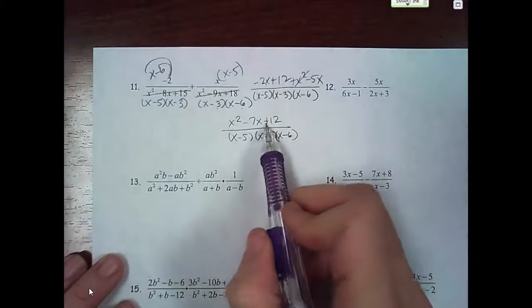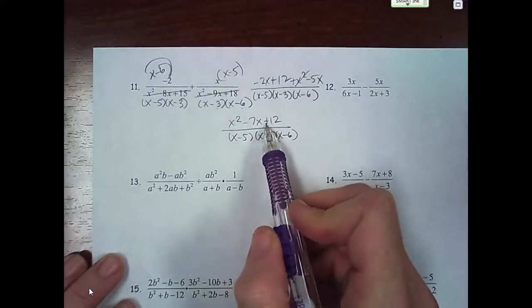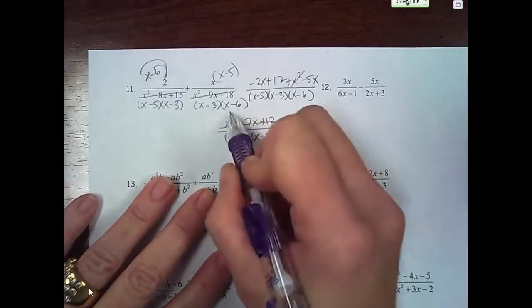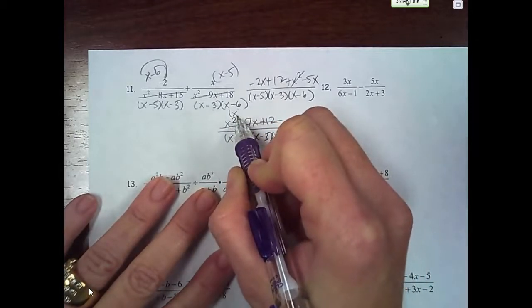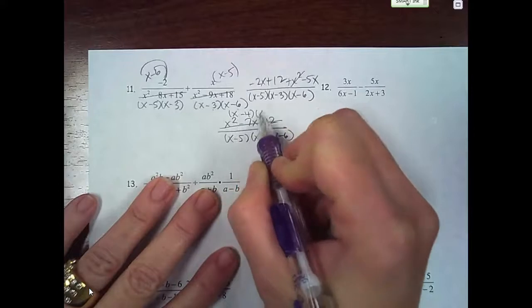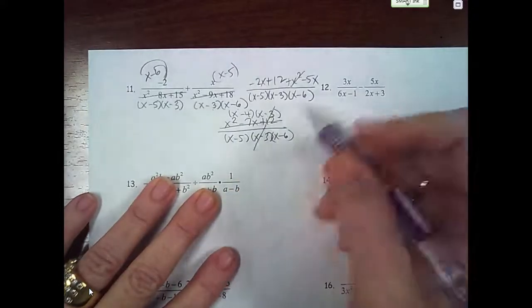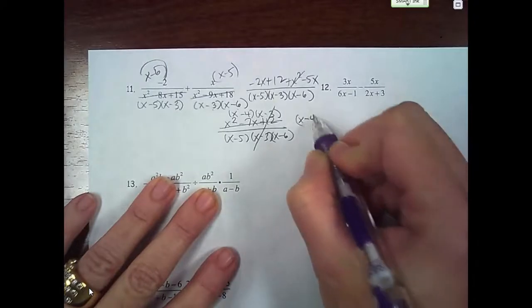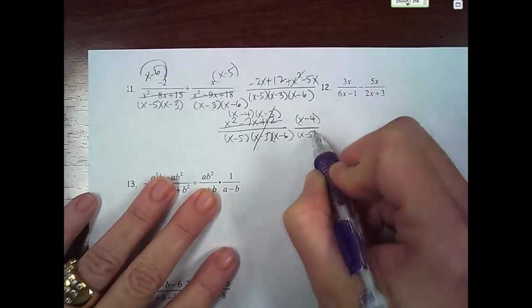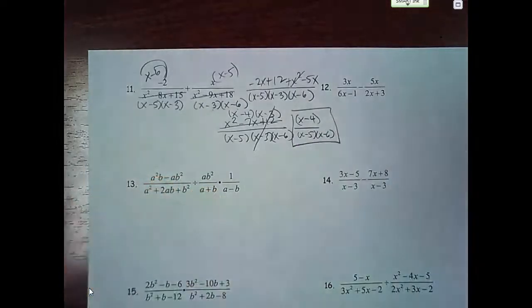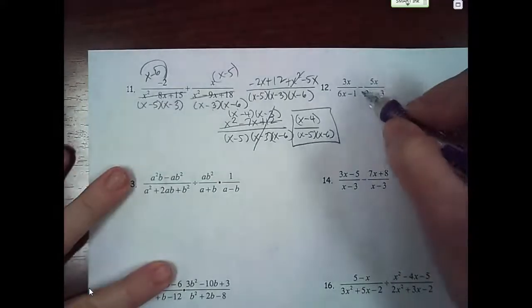Okay, this is a trinomial. If I factor it, I'm going to get binomials, so it might reduce with this. So check, and it does factor to give you x minus 4 and x minus 3. So the minus 3's cancel. So your final answer is just x minus 4 over x minus 5 times x minus 6. Number 12. It's subtraction.